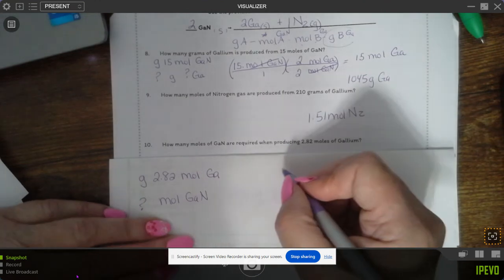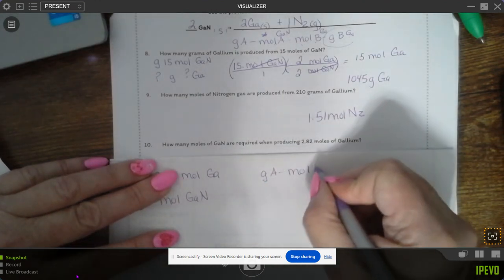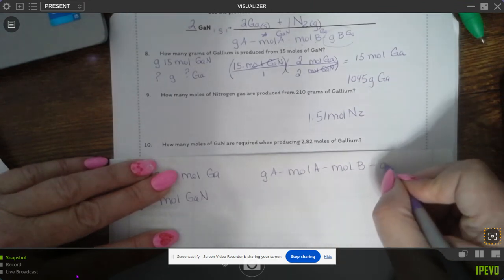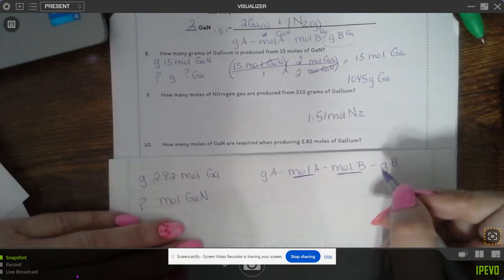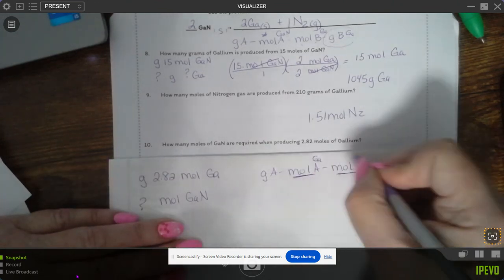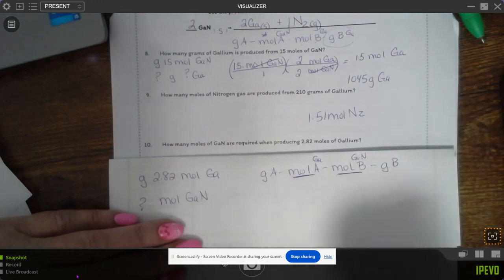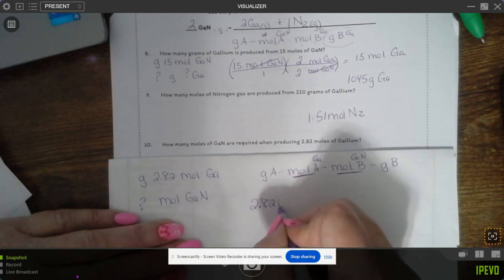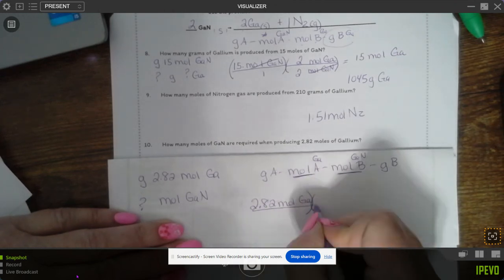This one is sweet because, check it out, this is one of our only one-step problems. So we're starting with moles of A, we're going to moles of B. A is gallium, B is gallium nitride. Okay, so 2.82 moles of gallium over 1.